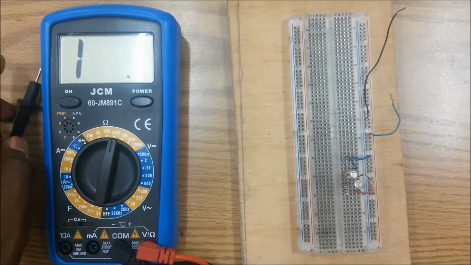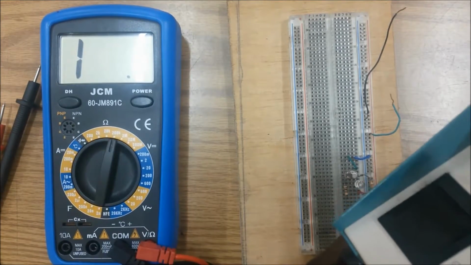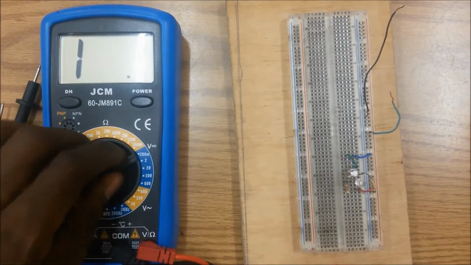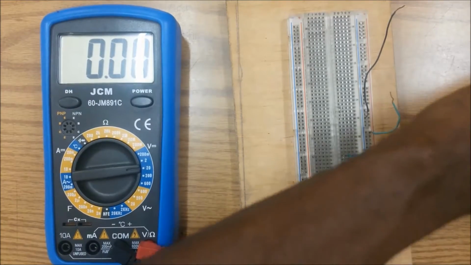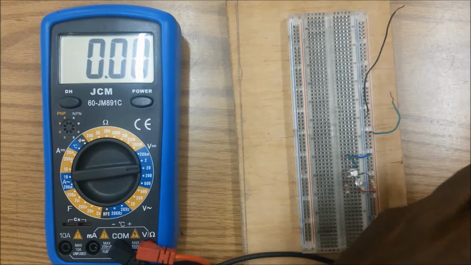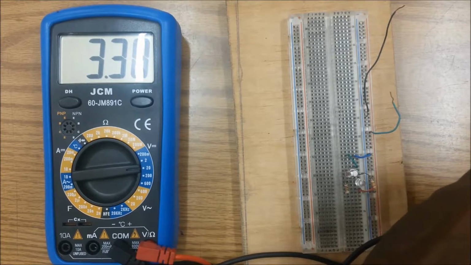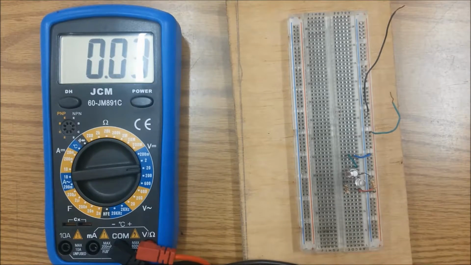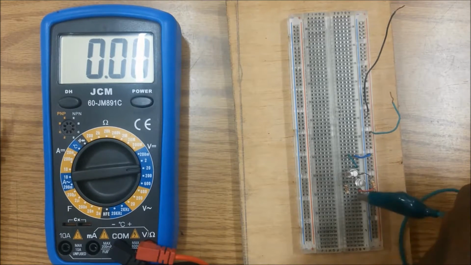Okay, so this is my circuit here, and I'm going to be using a 5 volts DC supply. This actually ranges from 0 to 12 volts, but I'll be using it as a 5 volt supply. So let's check the voltage here, and again we're going to use the multimeter on the voltage setting. Connecting up this, we're getting 5.3 volts, which is pretty close to 5 volts. So we can use these 2 alligator clips to connect up to the circuit.